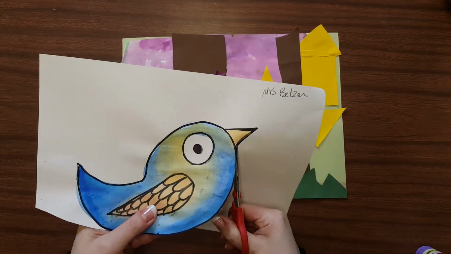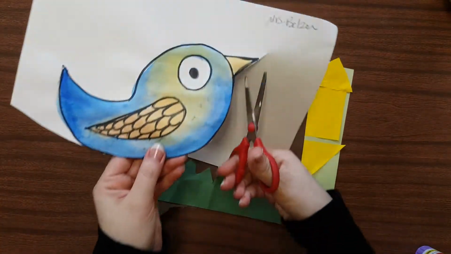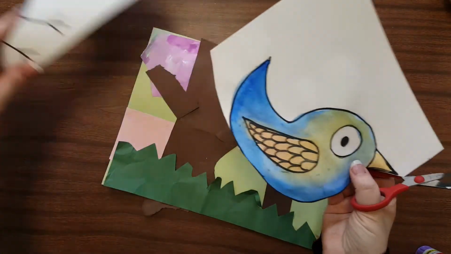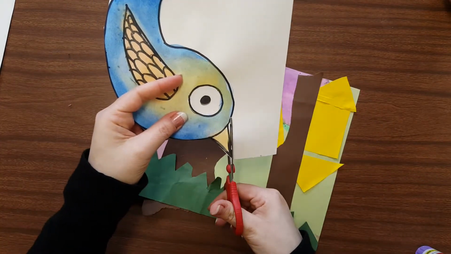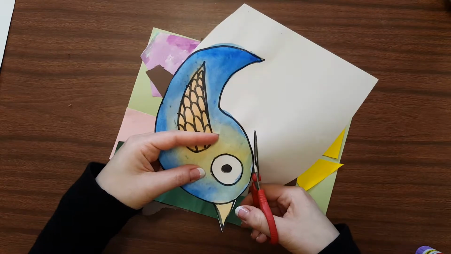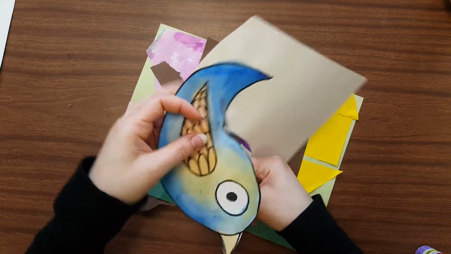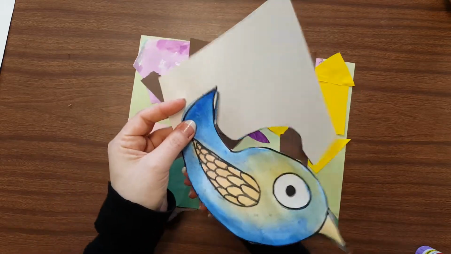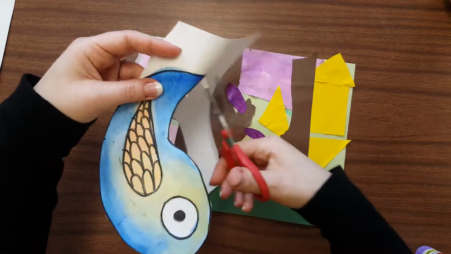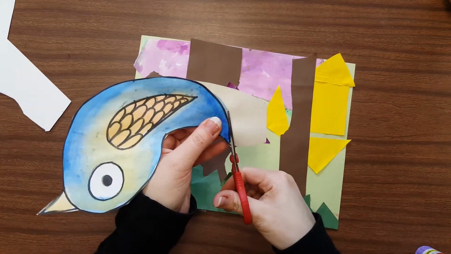So we'll cut out around our bird carefully, and I can get rid of this chunk of paper so it's out of the way. And I'm trying to stay on my line best I can. So turn the paper as you need to go. We'll cut that off. And the last little piece.